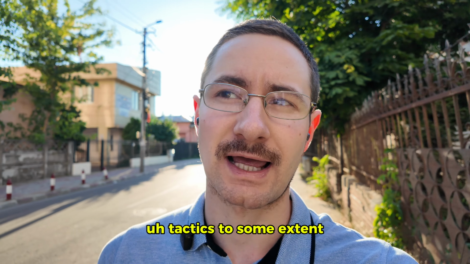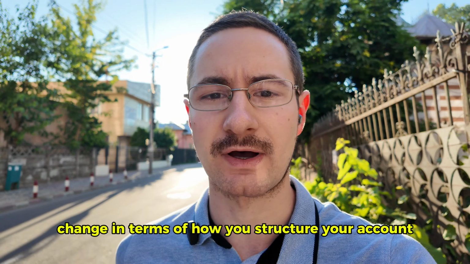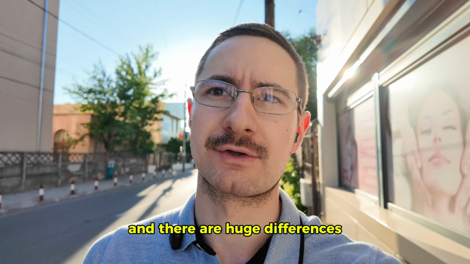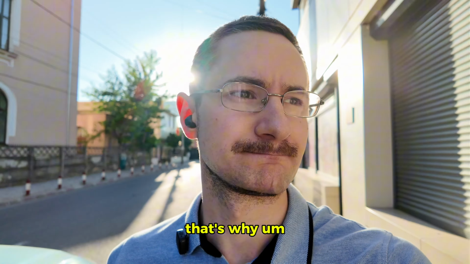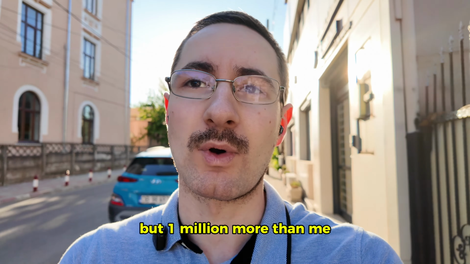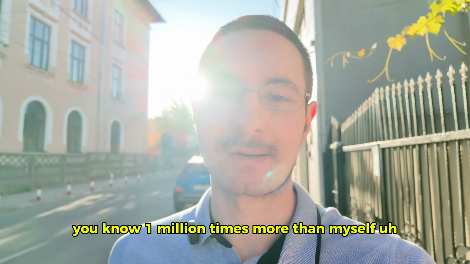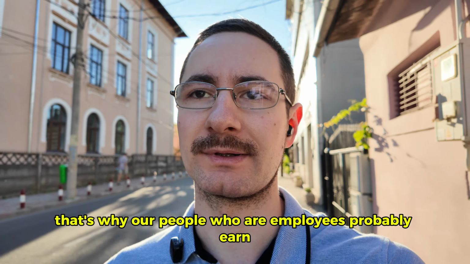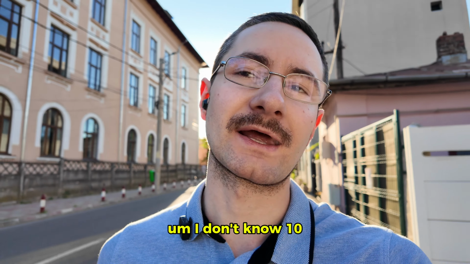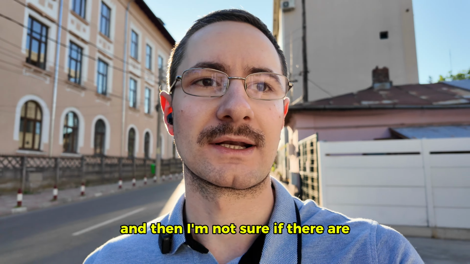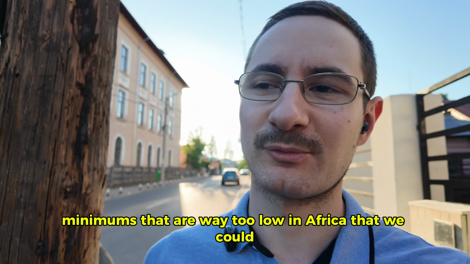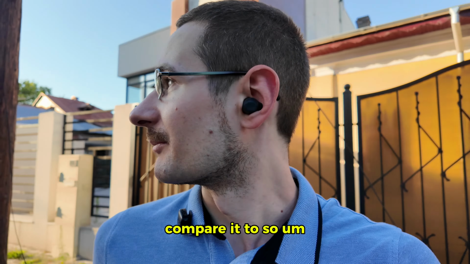Things change. Tactics to some extent change in terms of how you structure your account, what matters most, right? And there are huge differences. That's why Elon Musk earns, I don't know how much, but 1 million times more than myself. That's why other people who are employees probably earn, I don't know, 10, 15 times less than me, right? And then I'm not sure if there are minimums that are way too low in Africa that we could compare it to.